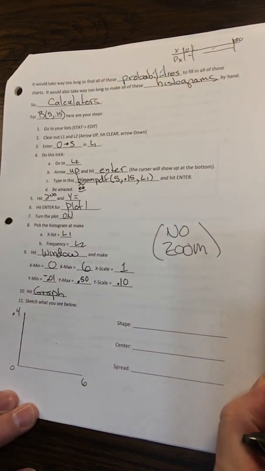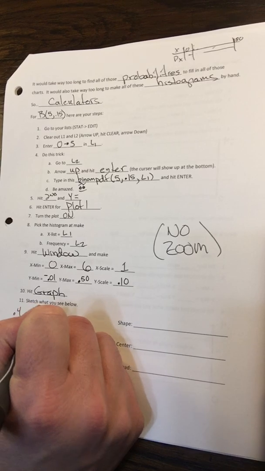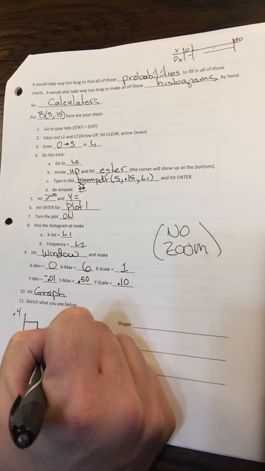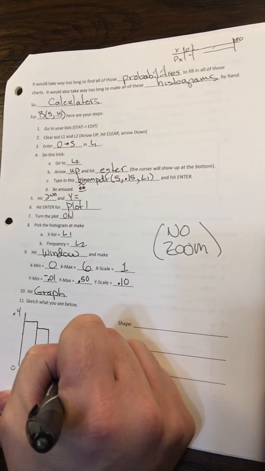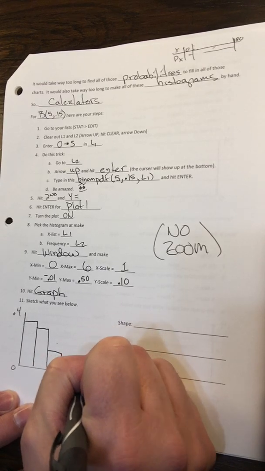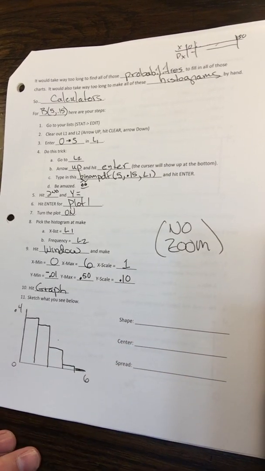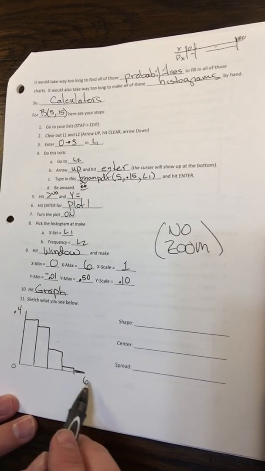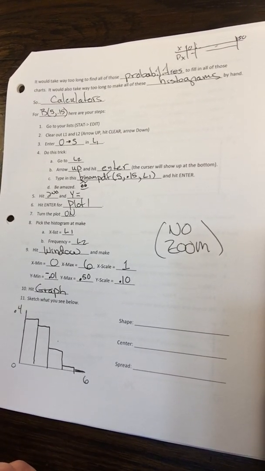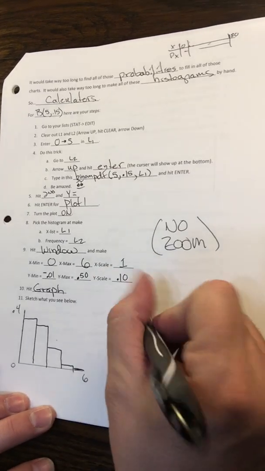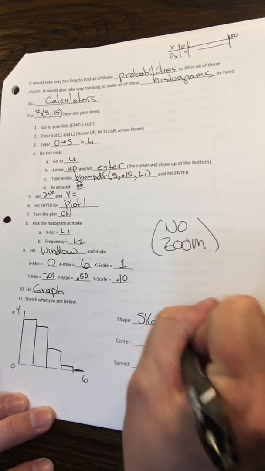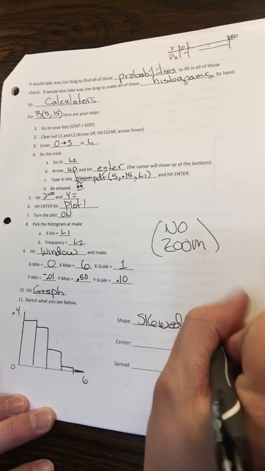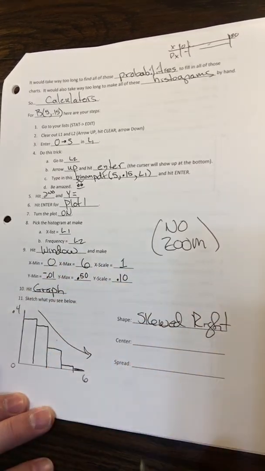So I don't want it to be perfect in here. I just want to kind of sketch what I see. There's a bar, there's a bar, there's a little baby bar, and then almost like just a flat right there. There's your histogram for 0, 1, 2, 3, 4, and 5 would be so tiny you barely even see it. Okay, the shape. The shape of this is definitely skewed to the right. No question about that. It's skewed off to the right.